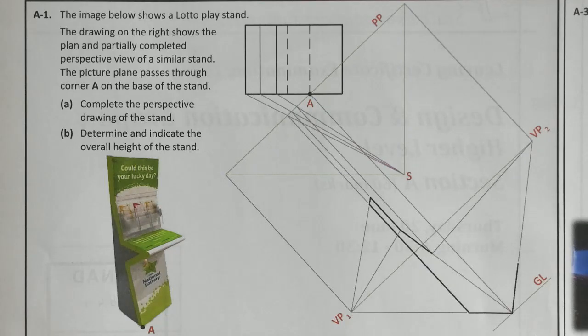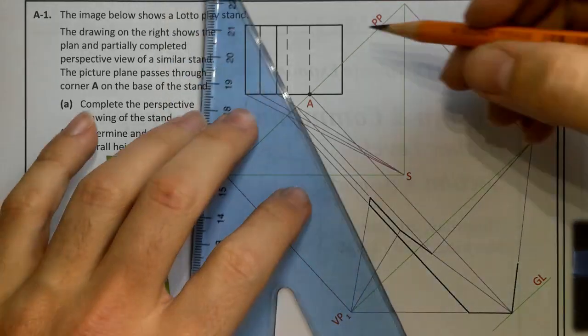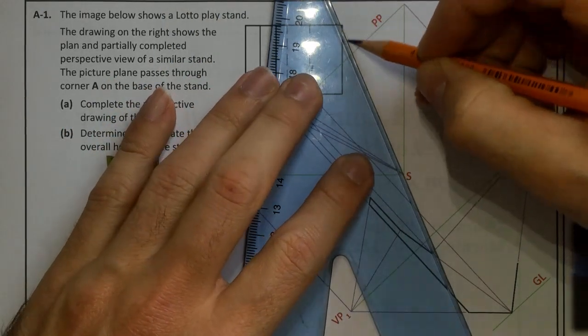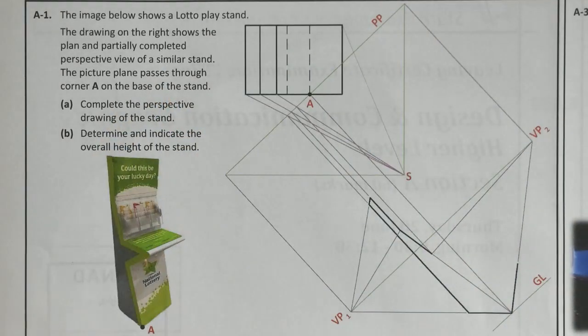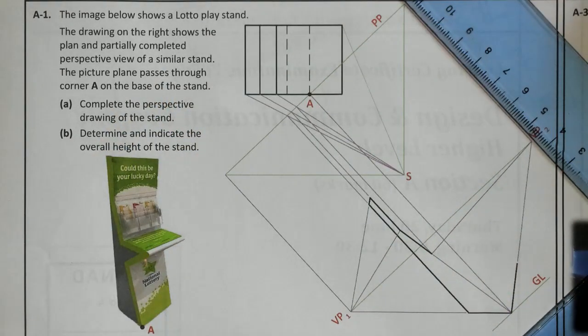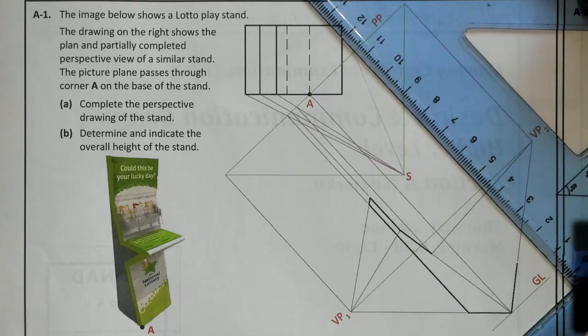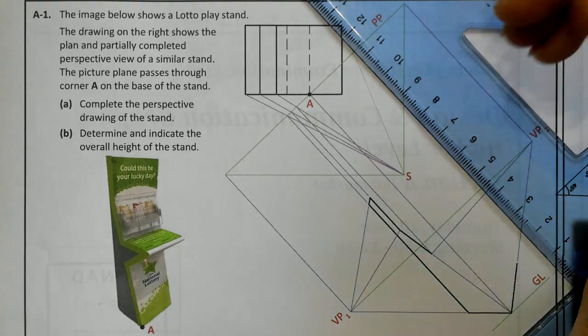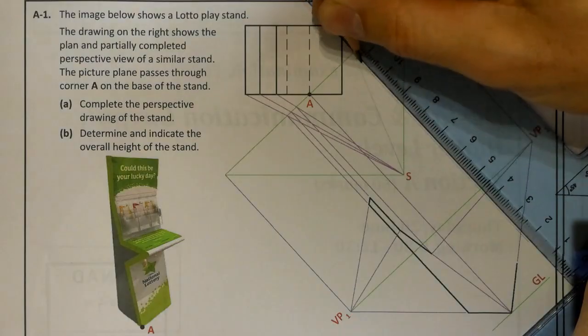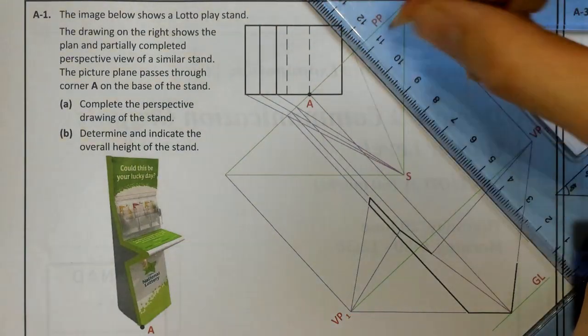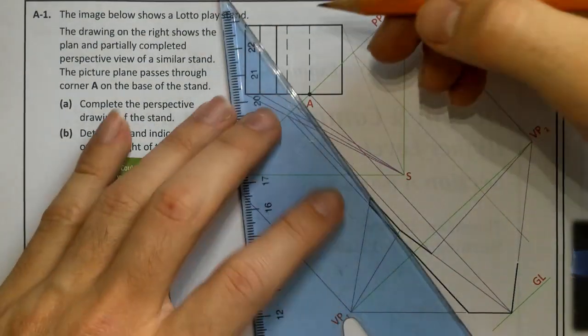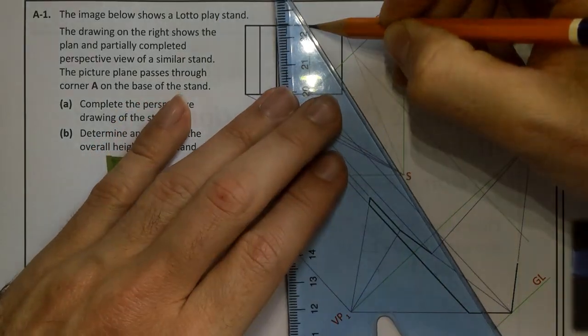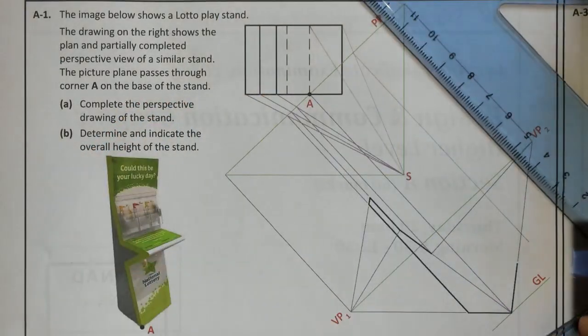Okay, part A, complete the perspective drawing of the stand, and part B, determine and indicate the overall height of the stand. Okay, so that point, I presume, I'm going to bring it down to S, but I presume they have it in the finished location. Oh no, it's a little bit longer than that. Oh, that's for the outside of the stand, okay. So A goes to there, I'm going to join that back to S.